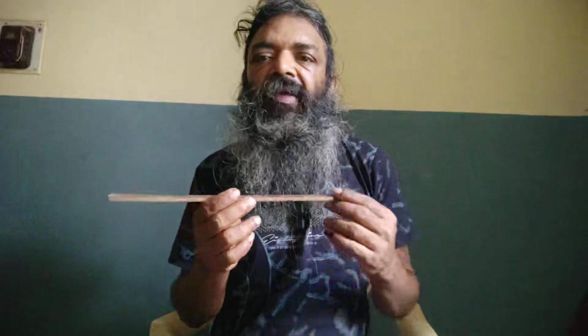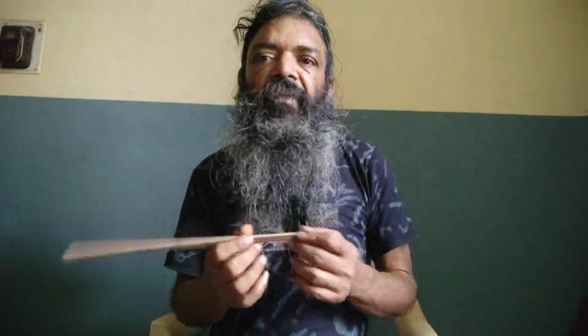So in real sense, this is the x-axis, this is the y-axis, and this is the z-axis. Now this is the xy plane.